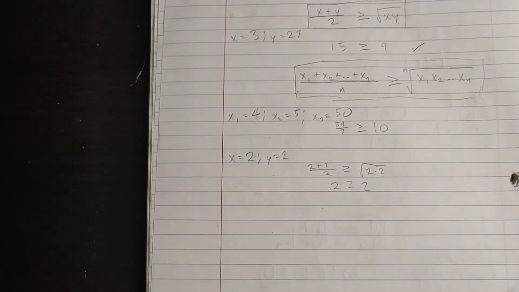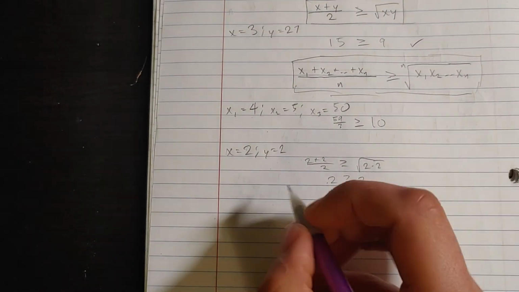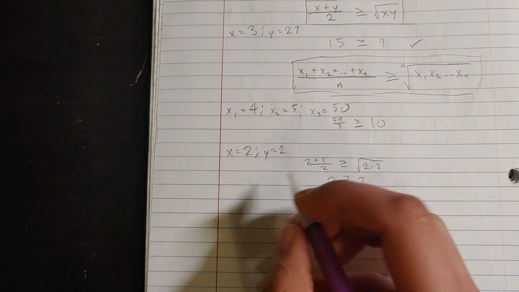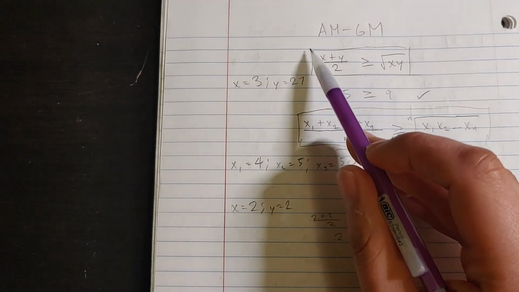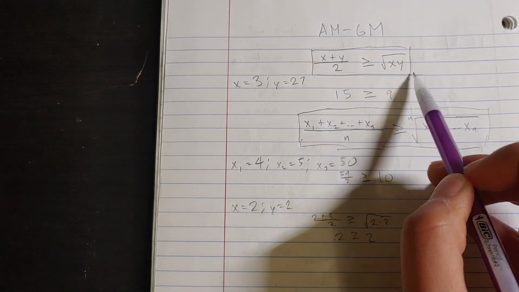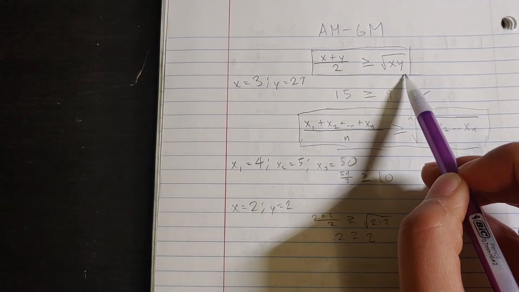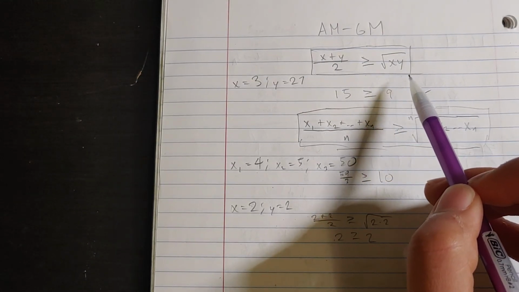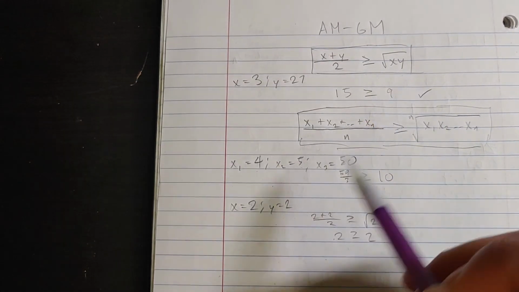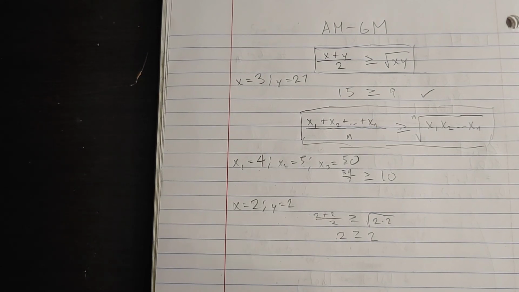So finally, to leave off this video, I want to leave this as an exercise for you guys. I want you guys to prove this inequality. Hopefully it shouldn't be too hard, and if you get stuck, I'll leave a hint in the description for you. Alright, good luck, and we'll go over the solution in the next video.